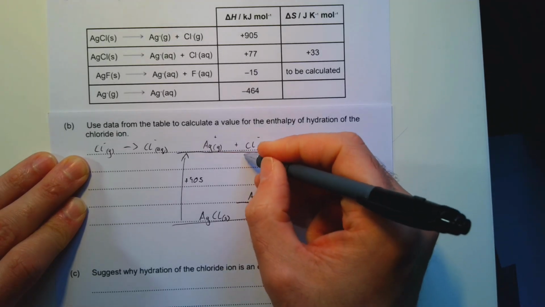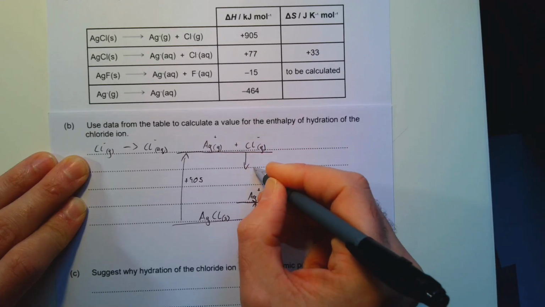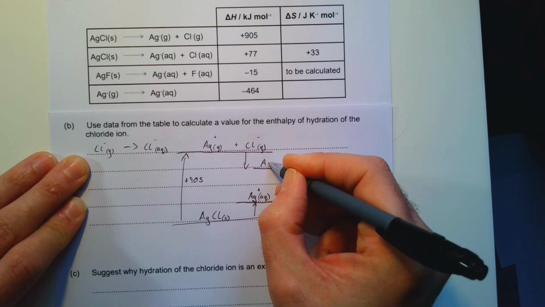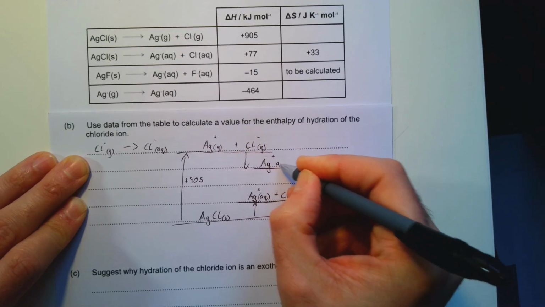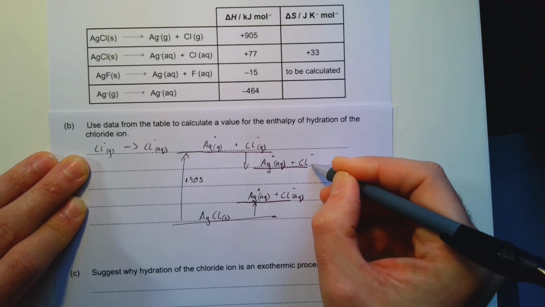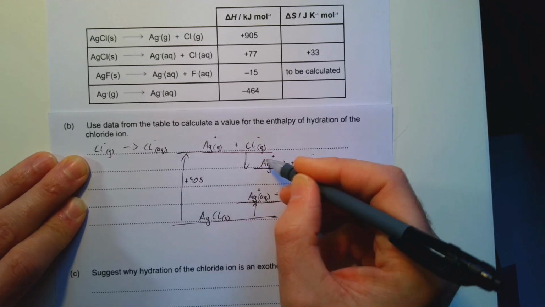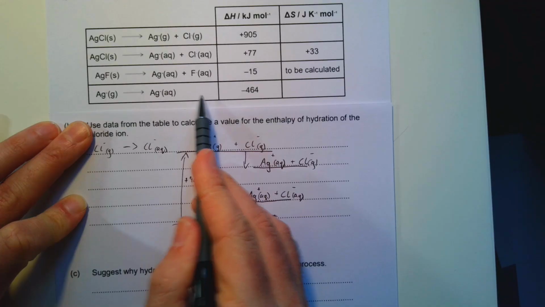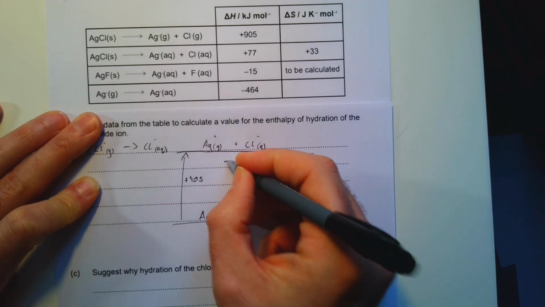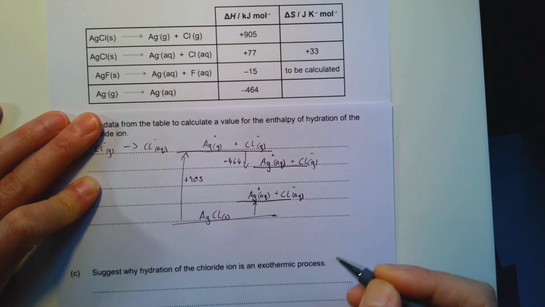So let's draw that change in first, where we're just changing the silver ions. Okay, so we'll change the silver ions to Ag plus aqueous, but we won't change the chloride ions. We'll leave those alone, Cl minus gaseous. Okay, and we know about that change because we actually have it here. There's that change, so we can write in minus 464 there.